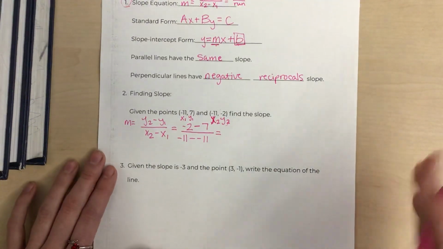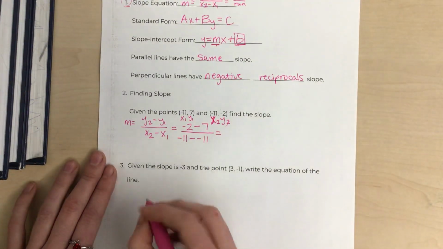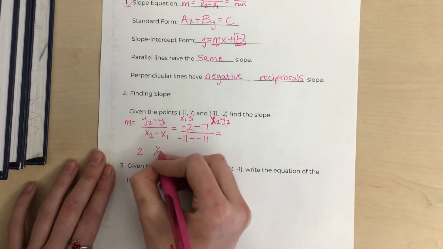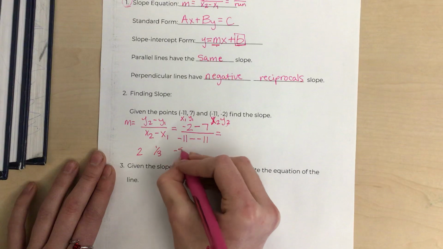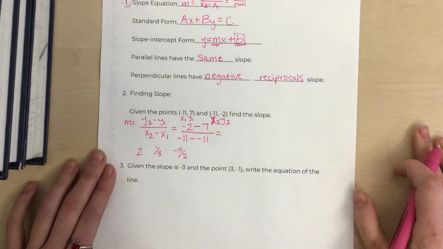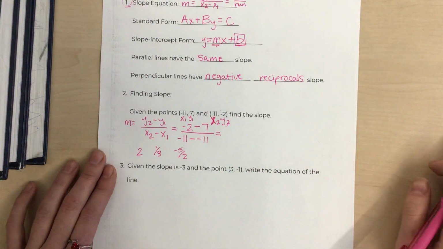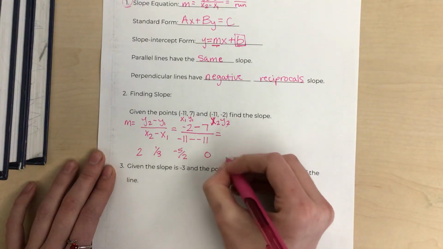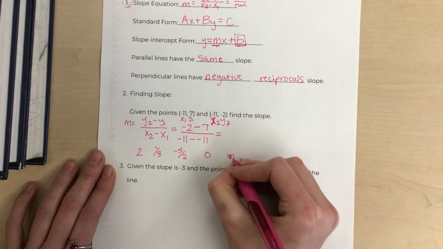Now, before we get into solving this, there's a couple of different ways that we could see slope. We could just have any number, could be 2, could be 1/3, could be negative 5/2, right? There's lots of different examples that we could have for slope, but there's a couple of specific ones. One is 0, and the other is undefined.